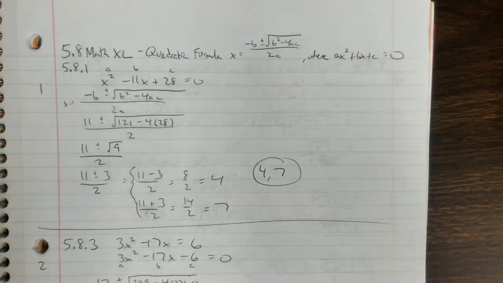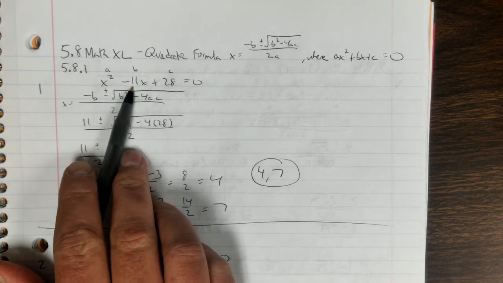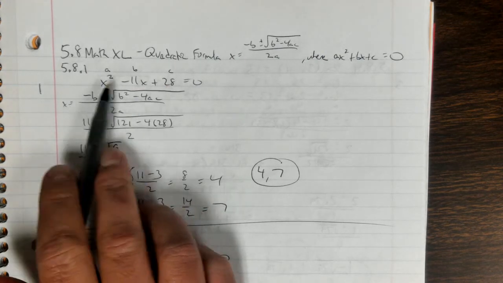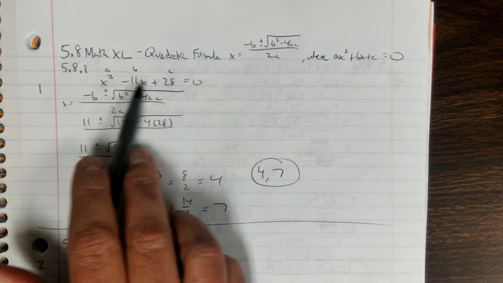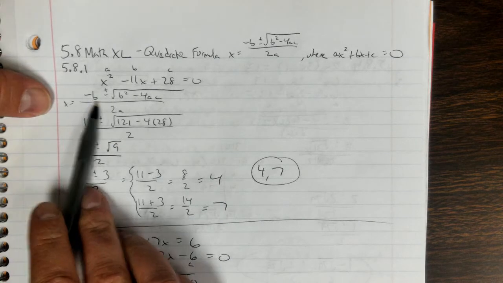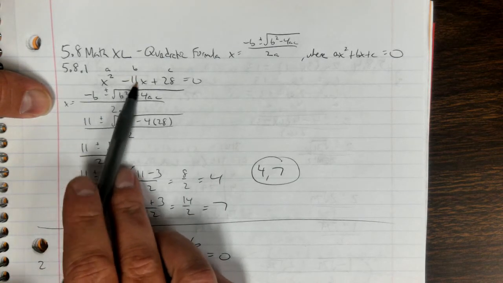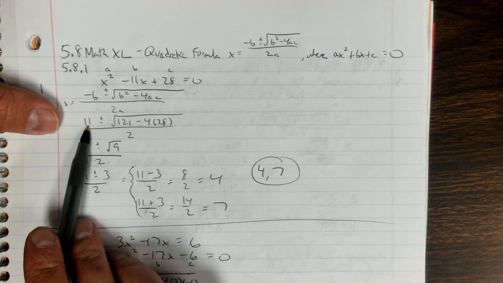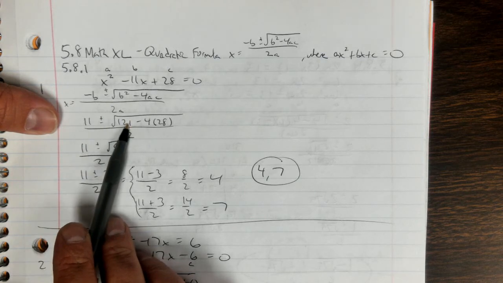So on your first one, you have x squared minus 11x plus 28. So a is 1, because that's the coefficient, b is negative 11, c is 28, and that's how it works. So there's your formula. You do the opposite sign of this term, so it's positive 11 plus or minus 11 squared, which is 121.